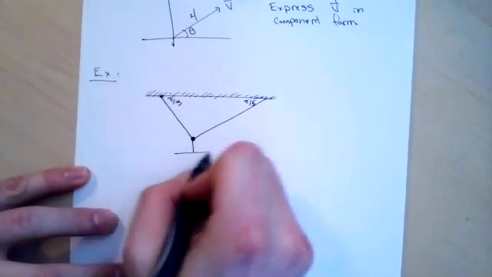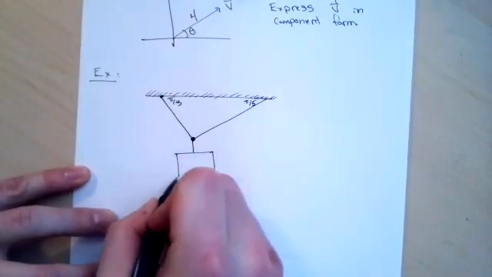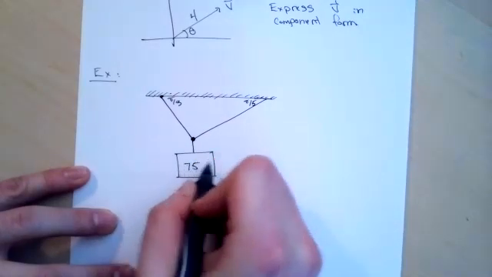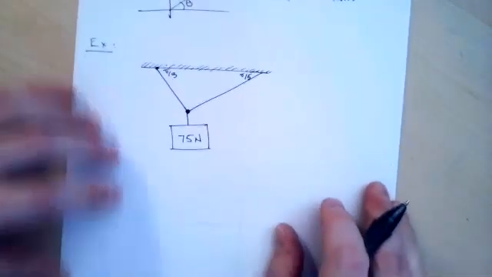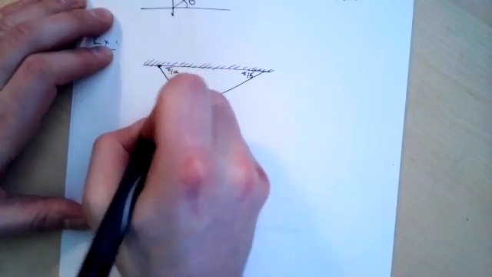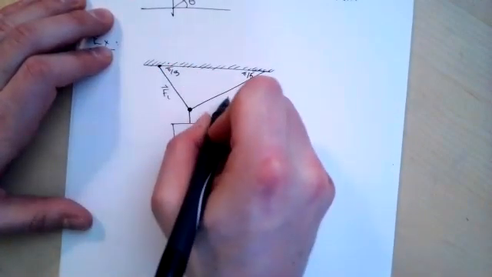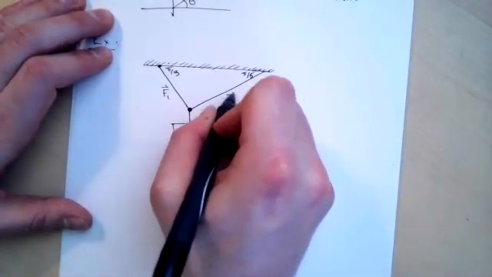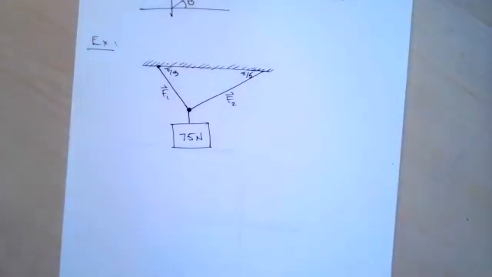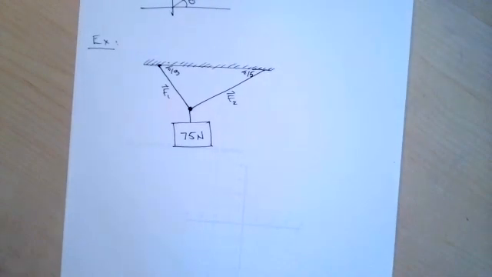And we know that the weight of the mass is 75 newtons. Well, the object isn't going anywhere. So by Newton's law, all the forces have to be balanced. Force is equal to mass times acceleration. So if it's not moving, if it's not accelerating, the sum of all the forces on this object has to be zero.